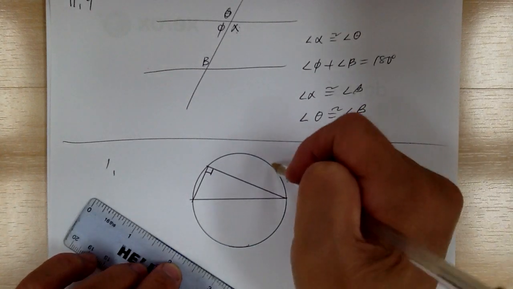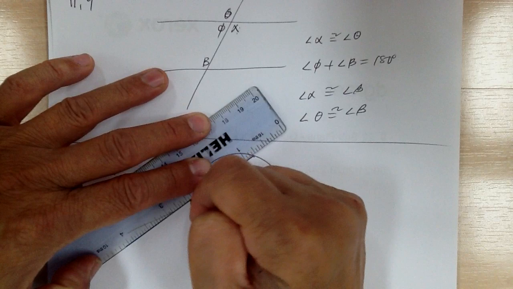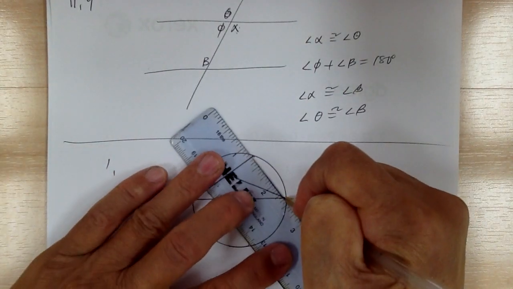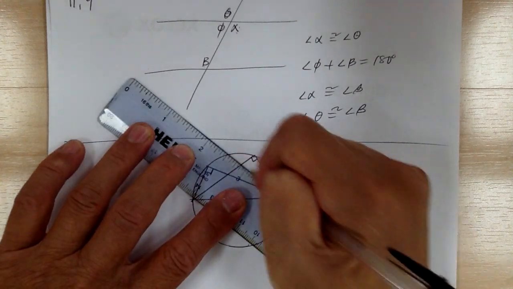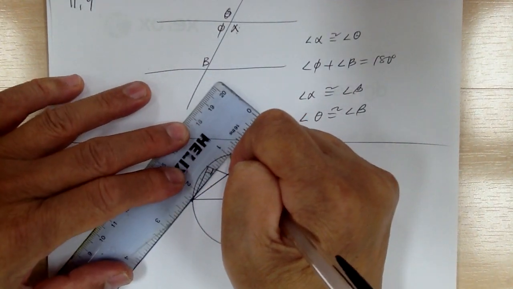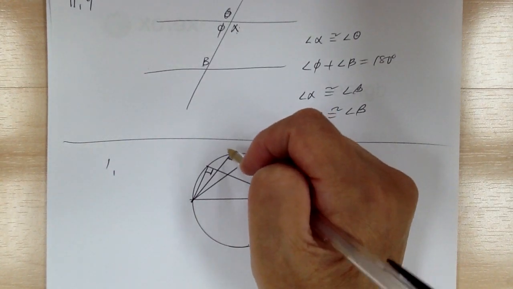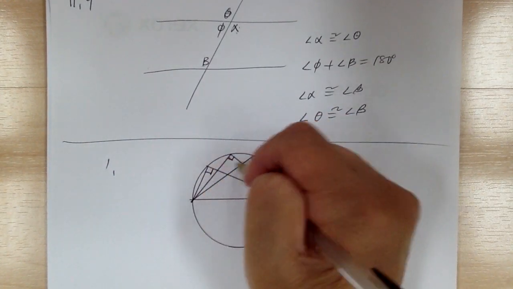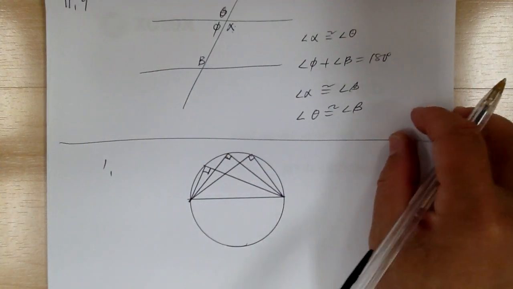Again, you can try this side too. Any point on here will form a right angle. So again, all of this would be a right angle. You can try any point. So again, any triangle that's inscribed in a semicircle would have a right angle. So that's one way to tell if it's a right angle.